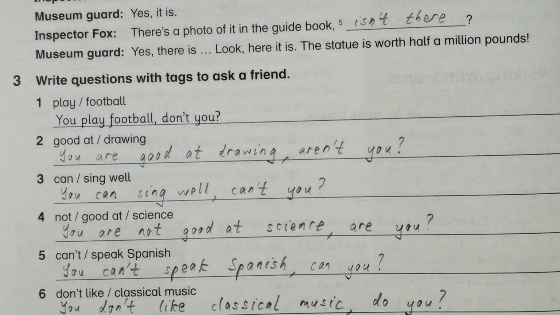So that's it for this page. So we are on this Year 6 Academy Stars Workbook on page 104.